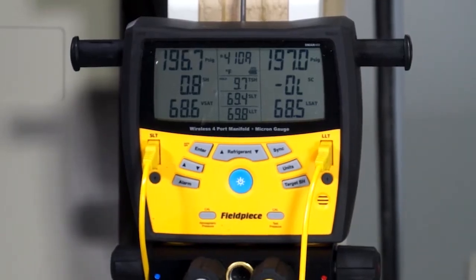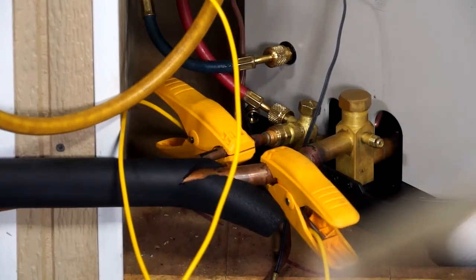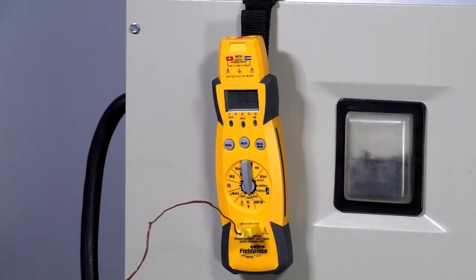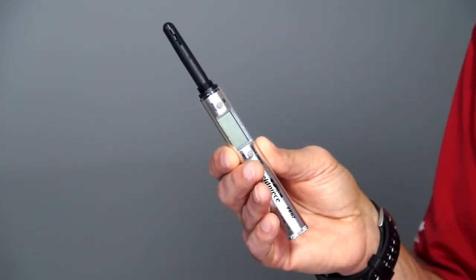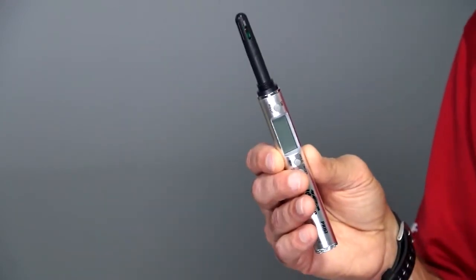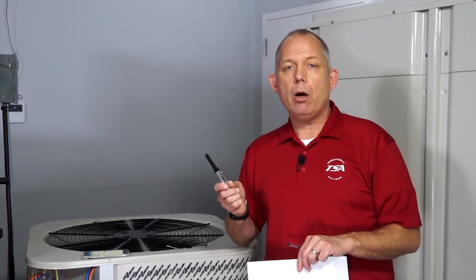Some of the tools you're going to need: one is a set of gauges, two, a reliable thermometer to measure superheat, subcooling. You also may want a third item, which is a thermometer that will measure wet bulb temperature inside the home. While the application doesn't require you to know the wet bulb temperature, most manufacturers, including Nortech Global HVAC, do require wet bulb temperature to accurately charge any system.